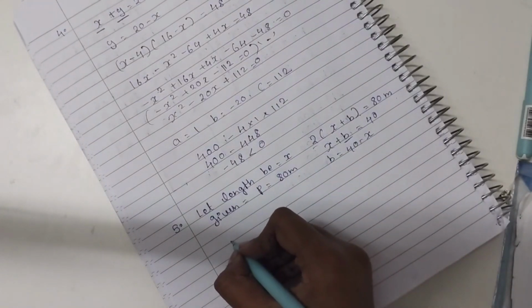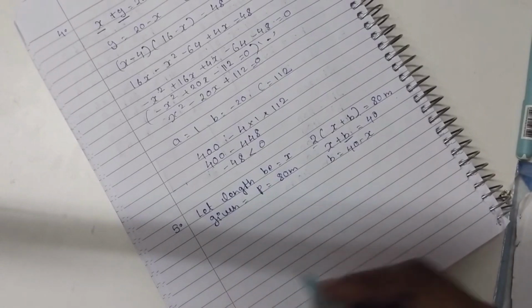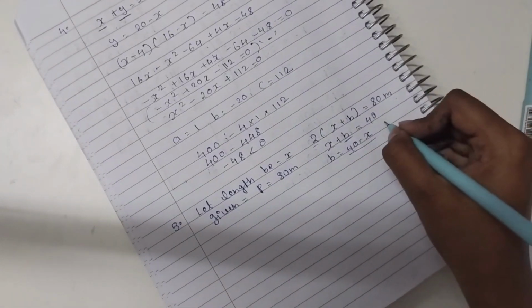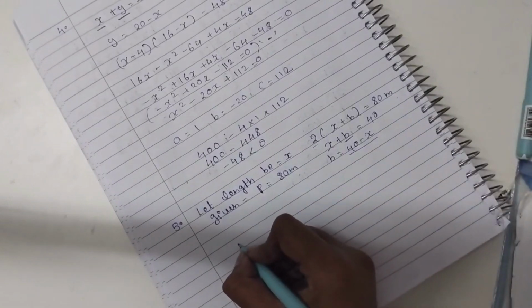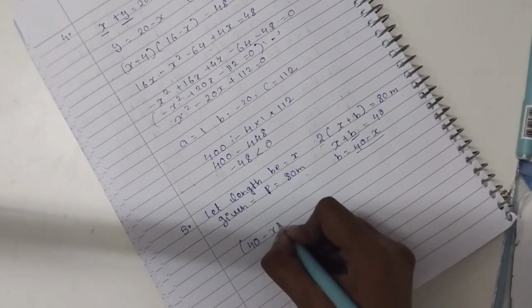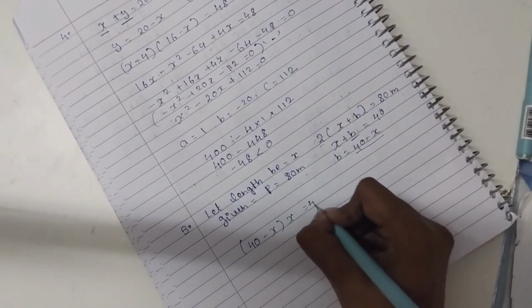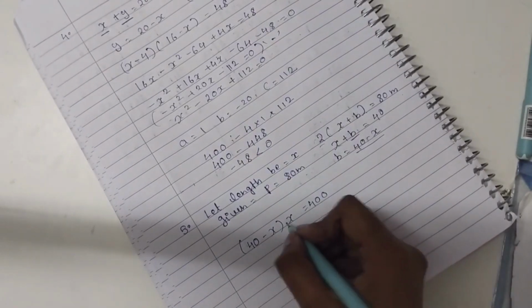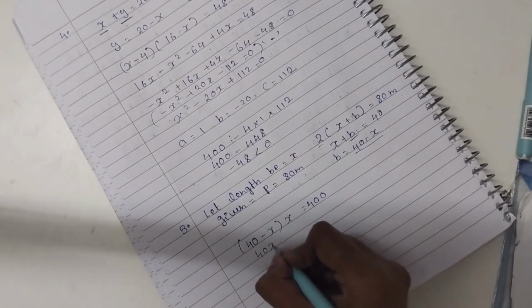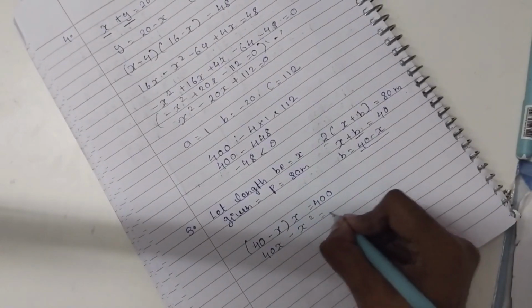So the area of a rectangle is length into breadth. We know that the breadth is 40 minus x and the length is x. So the area of a rectangle would be 40 minus x times x is equal to 400. So when we multiply the value of x within the brackets, we'll get 40x minus x squared is equal to 400.